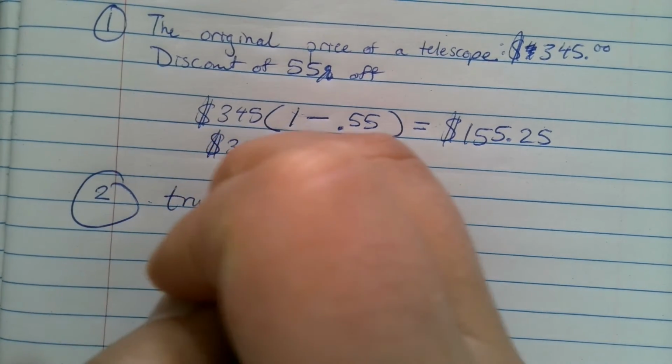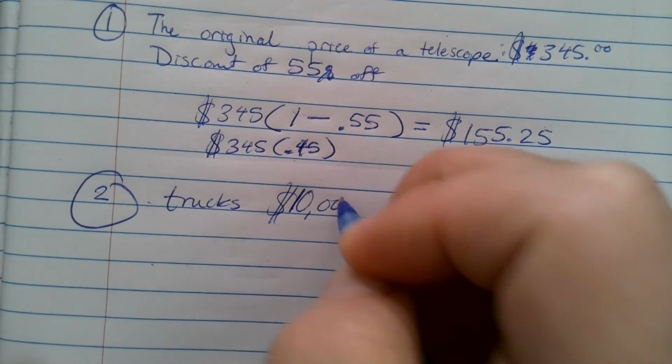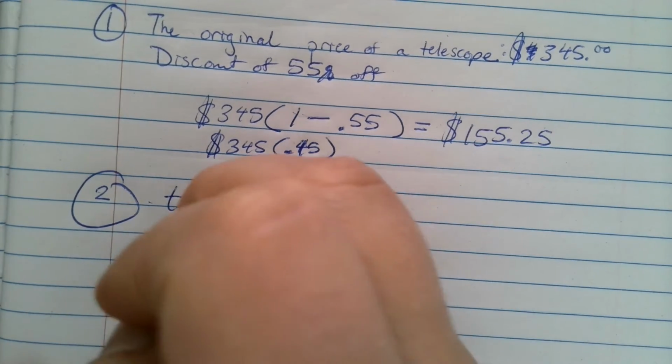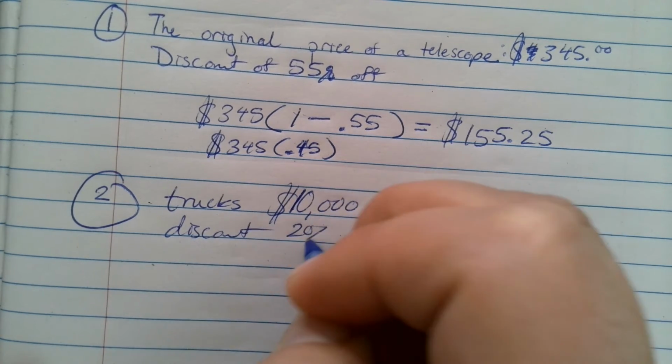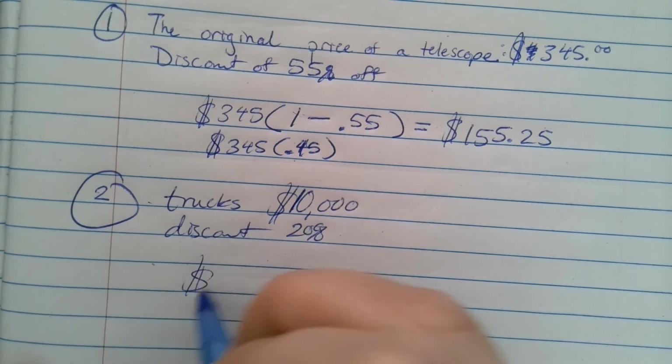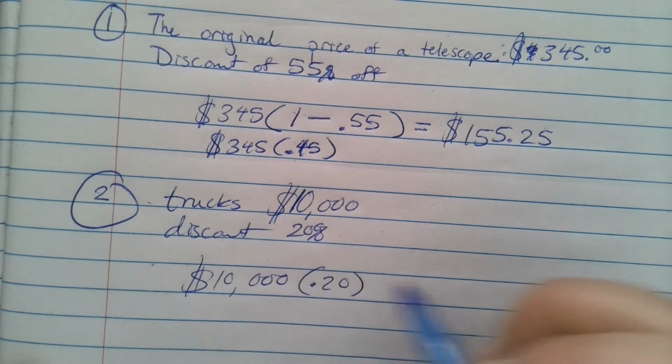Let's say a truck costs, getting it used, so it's going to be 10 grand. And you're going to get a discount of 20%. Tell me which one is set up correctly.